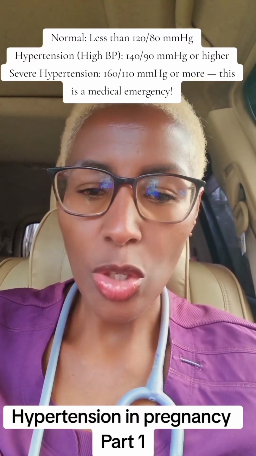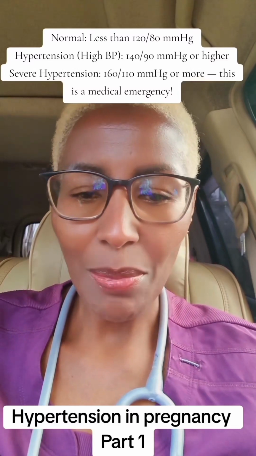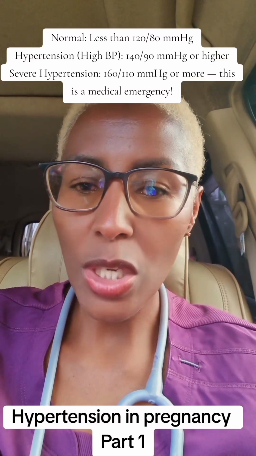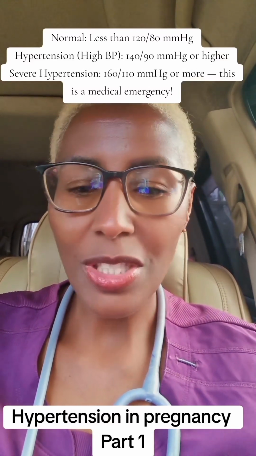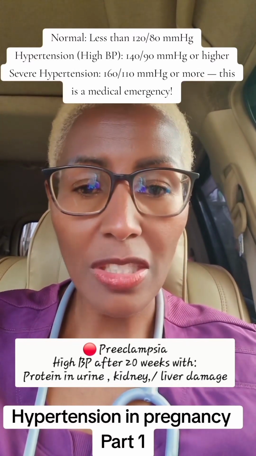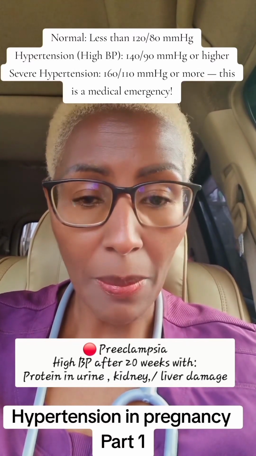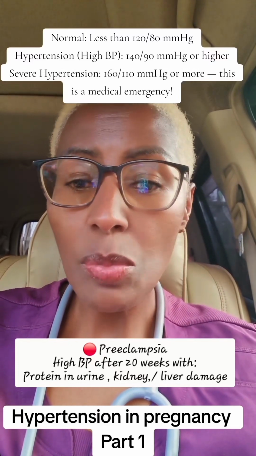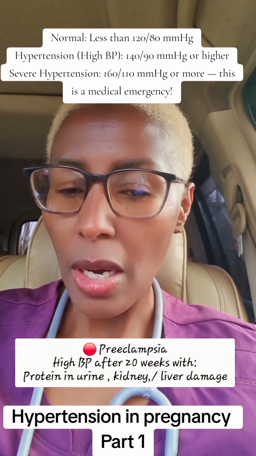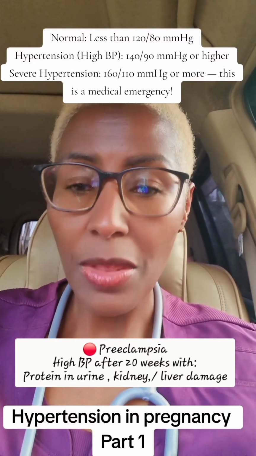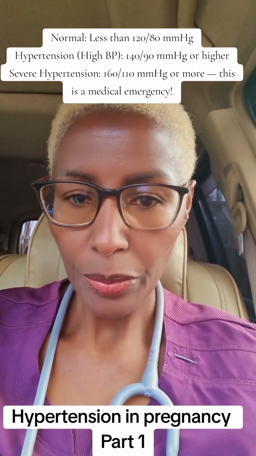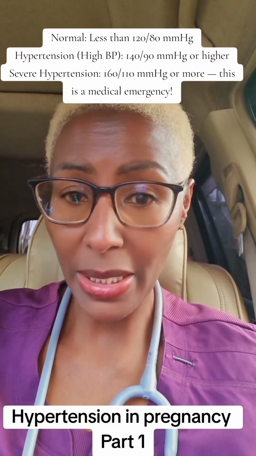From gestational hypertension, we have preeclampsia. Preeclampsia is elevated pressure that occurs more than 20 weeks of pregnancy, associated with damage to the vital organs. What damage do we talk about? We test your urine and we get protein in the urine. If your pressure is elevated and there is protein in urine, that is preeclampsia. It can also affect other organs like the liver, the kidney, and the brain. And preeclampsia is a severe form of hypertensive disorders in pregnancy.